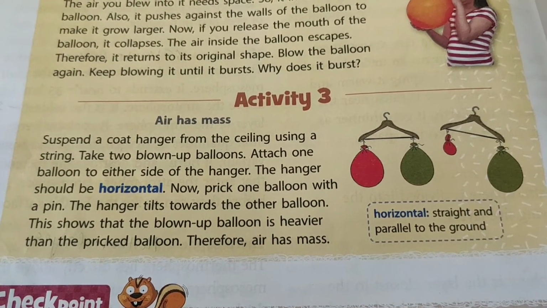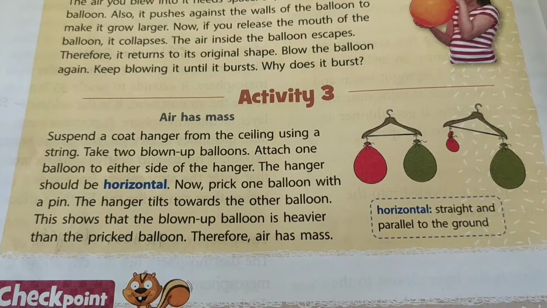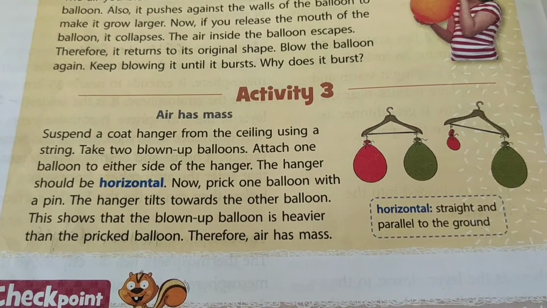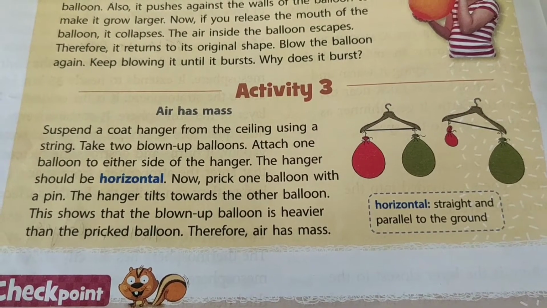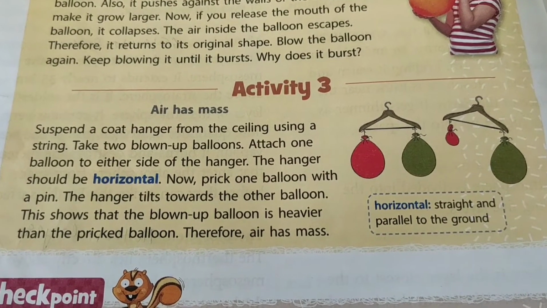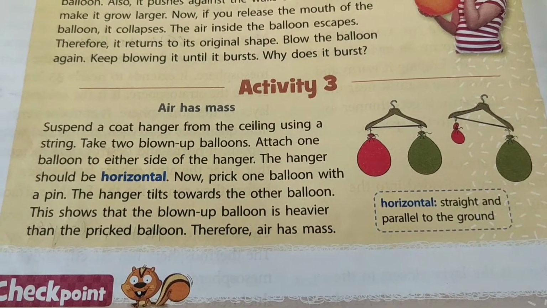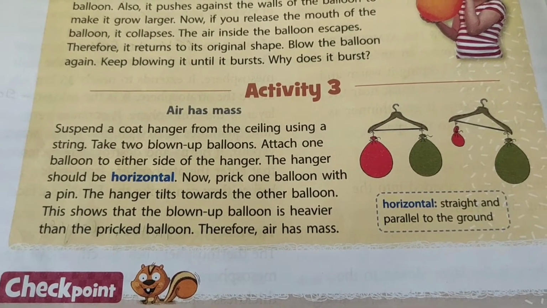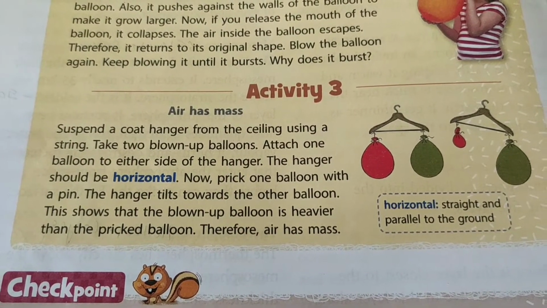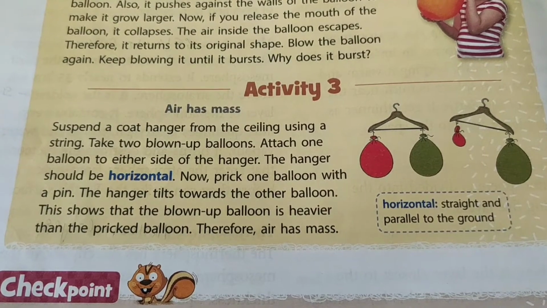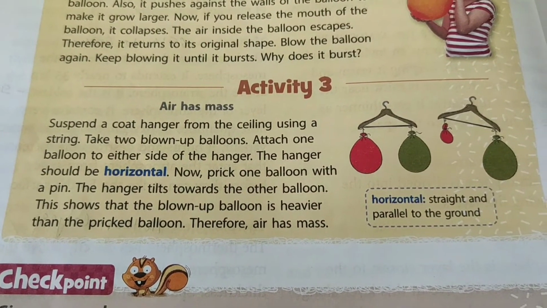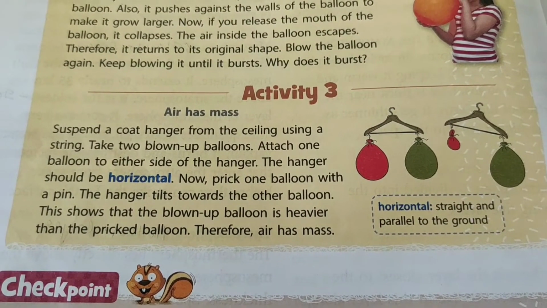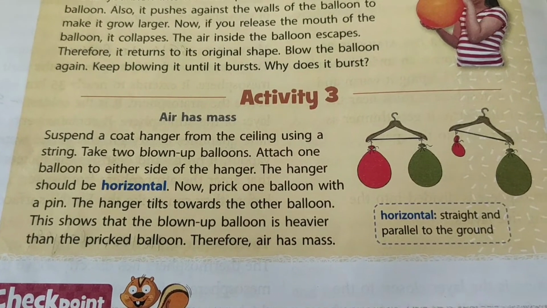Suspend a coat hanger from the ceiling using a string. Now a string is used to tie 2 balloons and these balloons are blown up. Attach one balloon to either side of the hanger. As you can see in the picture, the red and green balloons are blown up first and they are hung with the hanger. The hanger should be horizontal. Horizontal means straight and parallel to the ground.